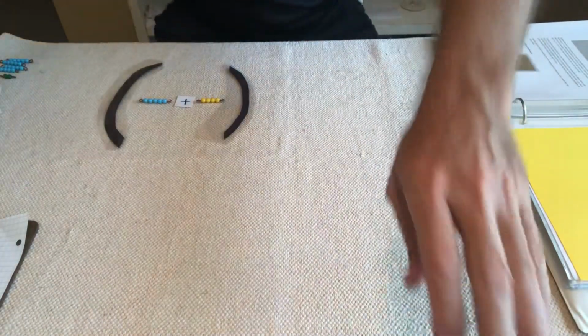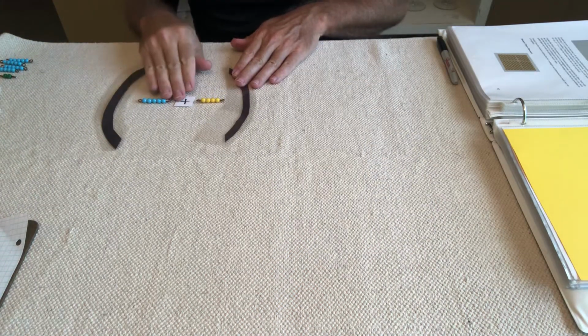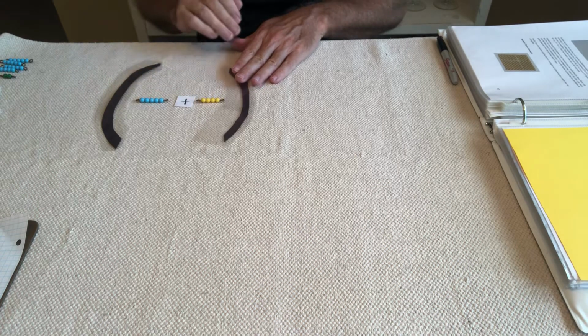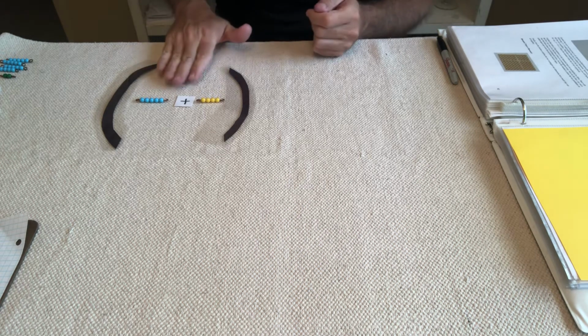All right, so let's start. This is a special kind of multiplication problem where I use the bead material to represent the numbers. So on the table you see 5 plus 4, and this is called a binomial.